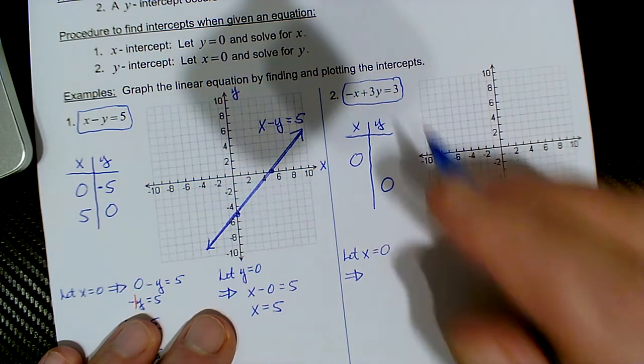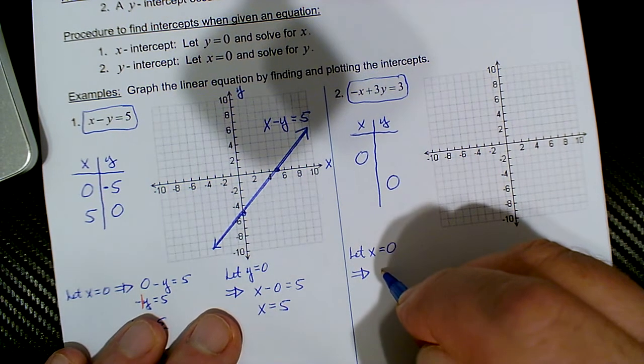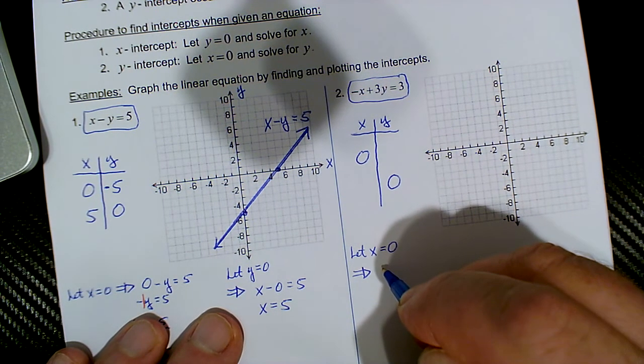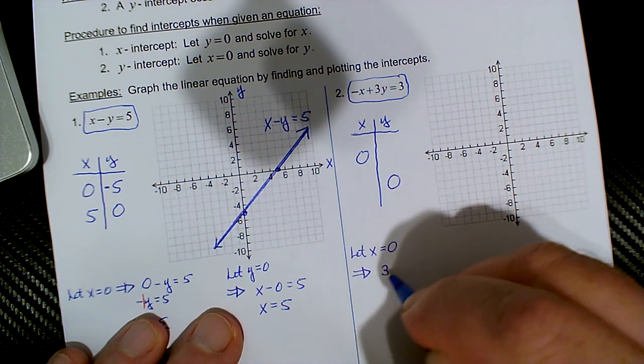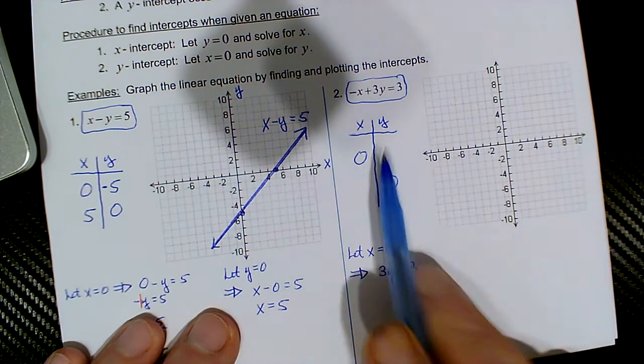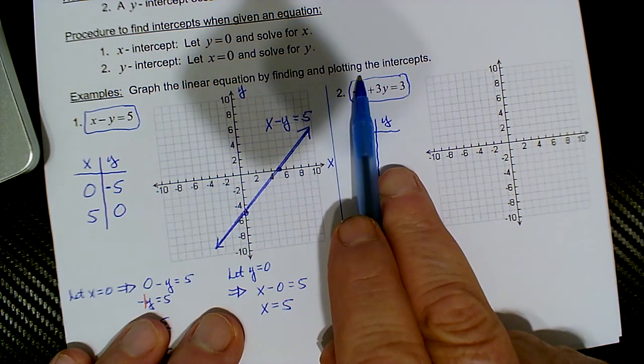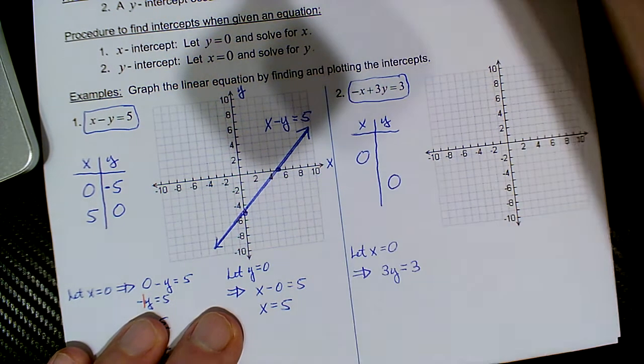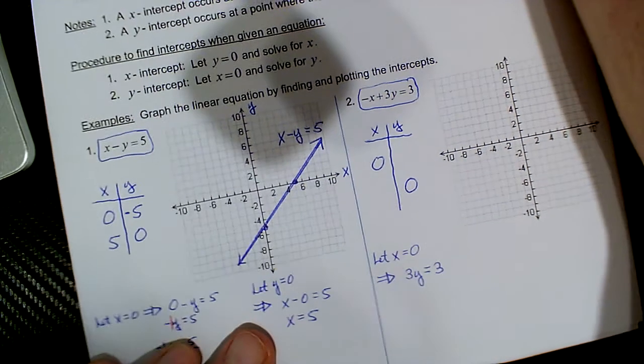For plugging a 0 in for x, we get minus 0. And I think at this point I'm just not even going to bother writing that. We just get 3y equals 3, right? Because if we're putting a 0 in for x, that term goes away. So there's really no need to write it, okay?